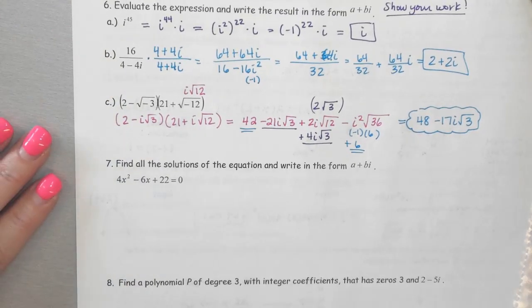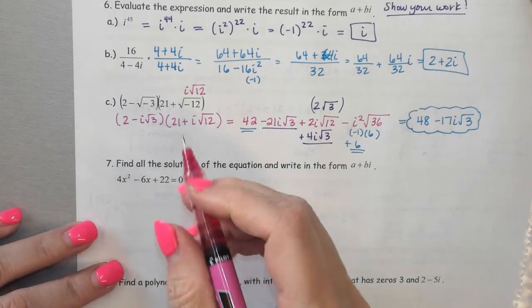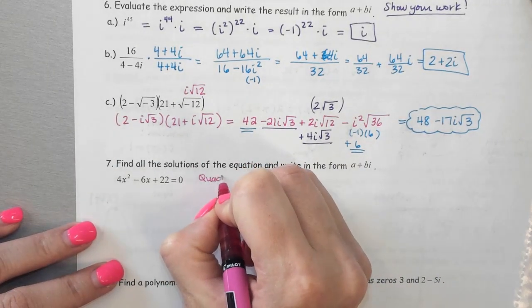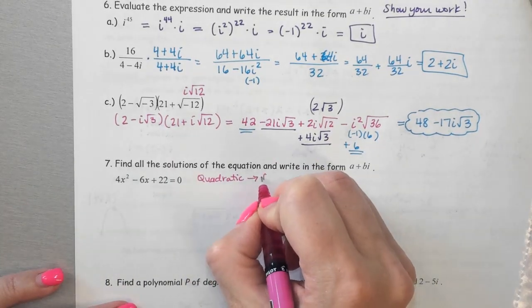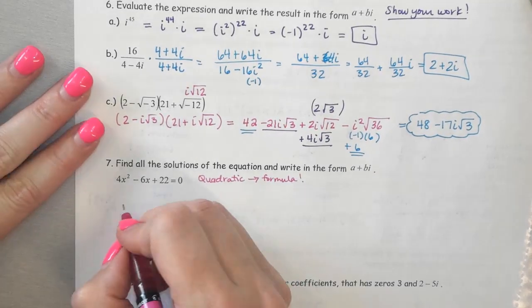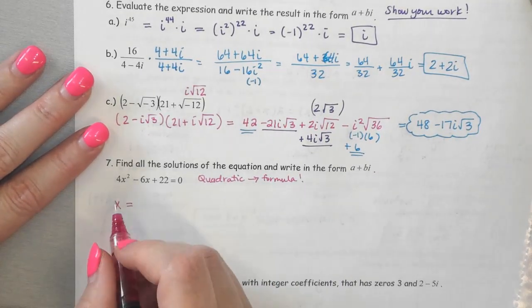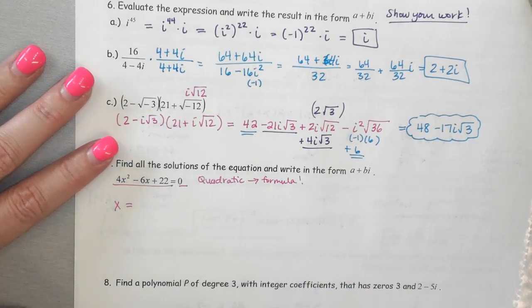Number 7 throws people off, but it's a quadratic function. Anytime you have a quadratic, if you can't factor, you're going to use the formula. So x equals, and if you want, you can divide everything first. What goes into all of these? 2.